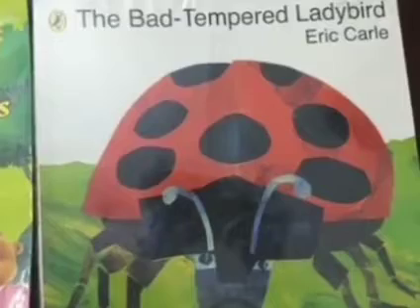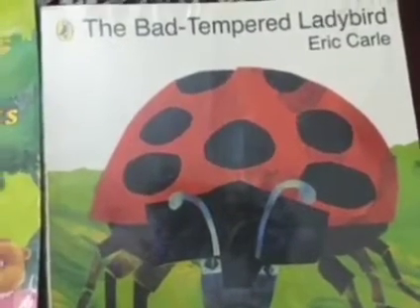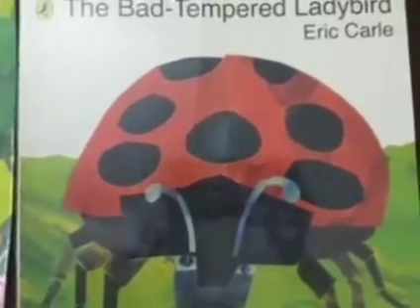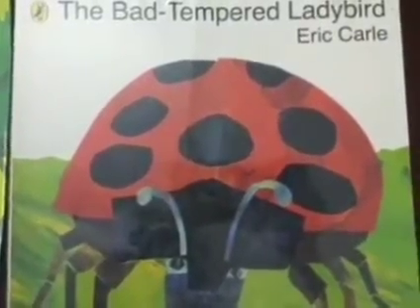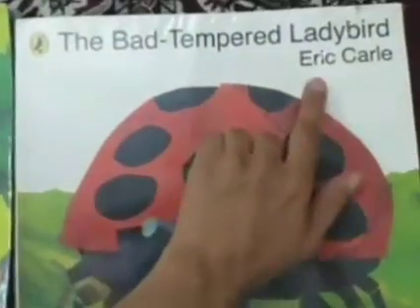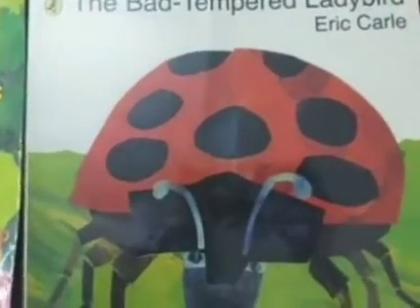And the third important thing that we have on both non-fiction and fiction book cover pages is the name of the author. The author is the person who has written this book. So there's a person named Eric Carle who has written this book for you.